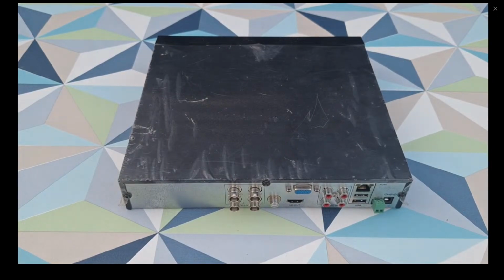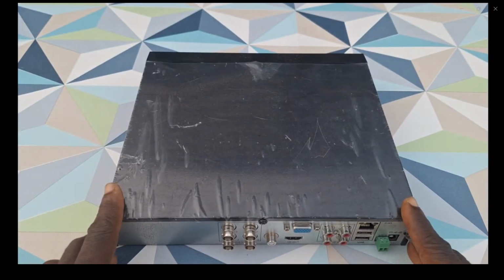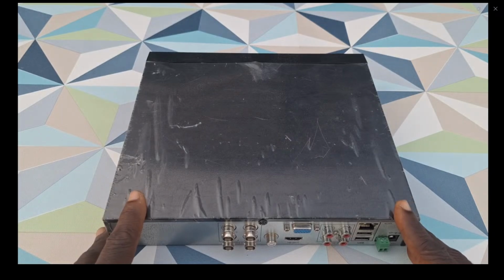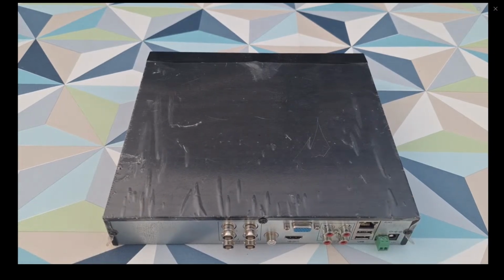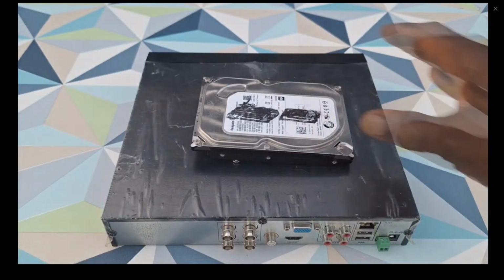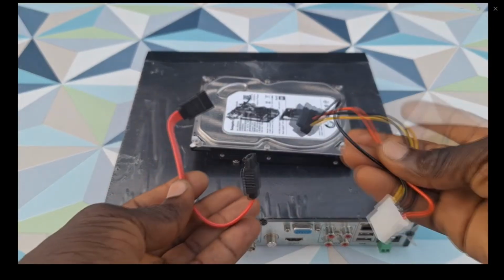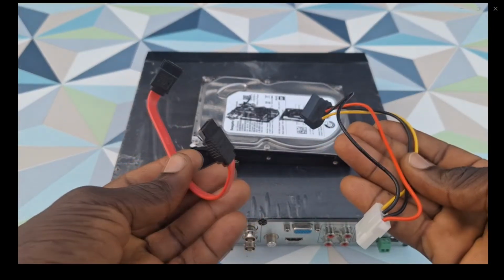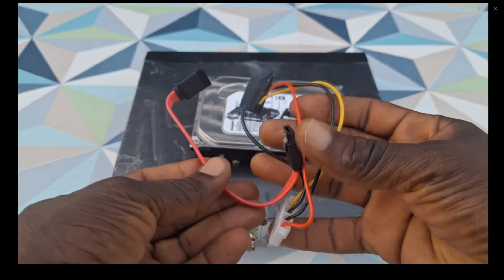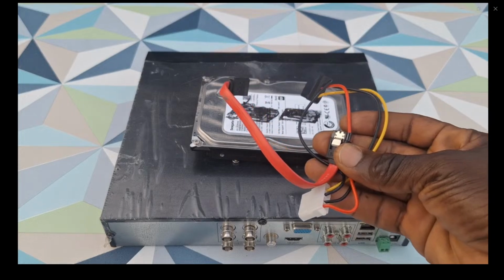I mentioned that we are going to do three things. The first is to do a recap of the ports on the DVR, and I as well mentioned that we'll set up or install a surveillance drive or hard disk drive into the DVR. My surveillance drive, or hard disk drive, is ready here for us to fix into the DVR. The necessary cables that will be used for that are also ready. Here they are. And so we'll go ahead and set up the hard disk drive into this digital video recorder.